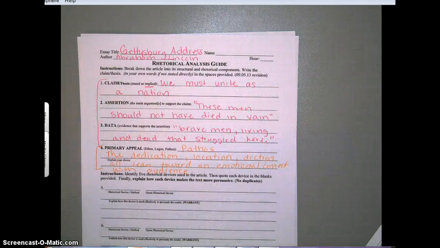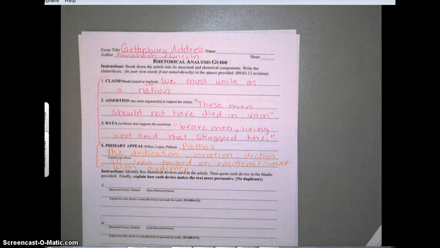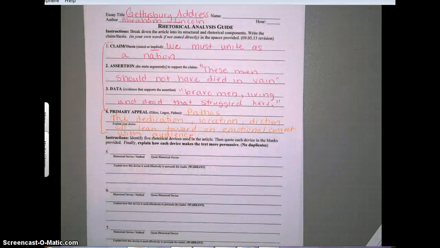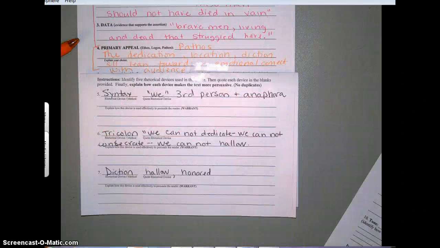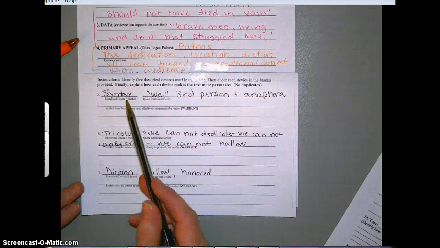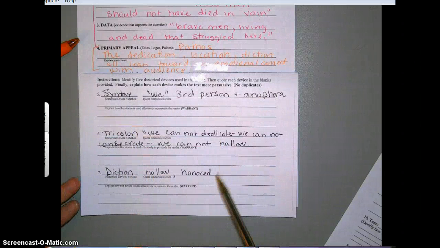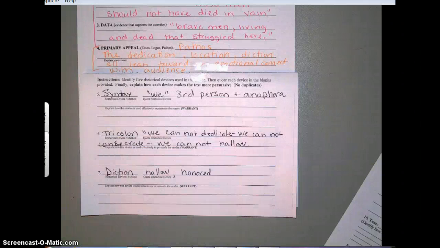As we move on, we're going to look then where it says explain your 5 devices. You will always have 5 devices on these rhetorical analysis guides. They are the same ones that you are going to use next year as a junior, or very similar to them. So as we look at the third portion here, we're looking at our devices. I've gone ahead and chosen the devices and given the examples so that we can really focus on the area that's more important, which would be the idea of why it is persuasive.